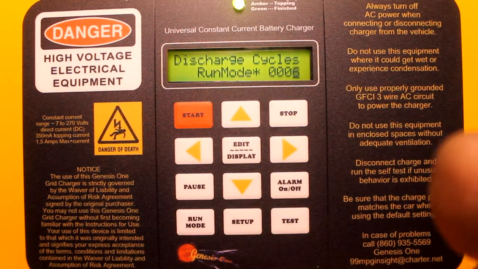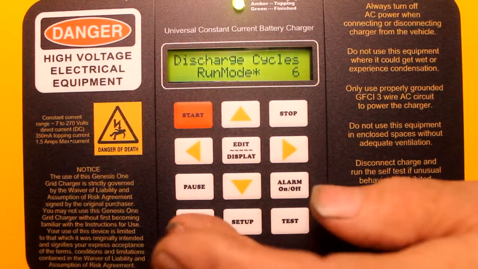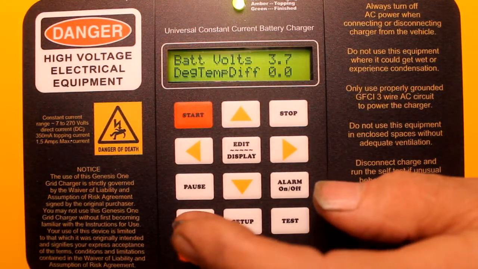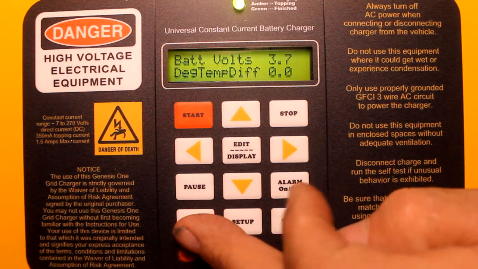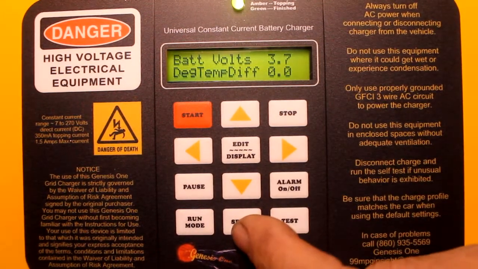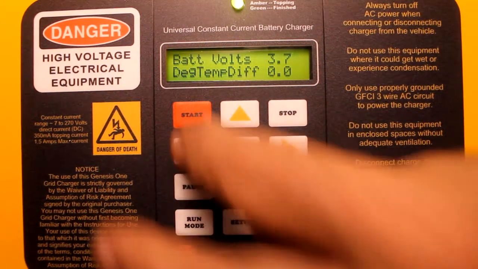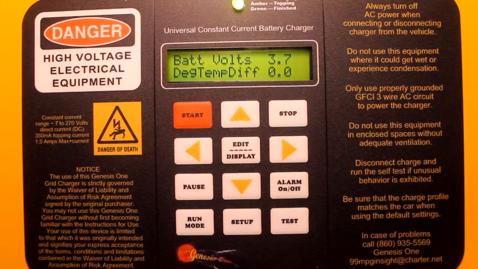Now here's discharge cycles. The thing to remember is these are non-volatile. Once you set run mode 6, it's going to want to do run mode 6 every time. So always check your run mode. Always check your setup to make sure you're on the correct profile and you've got the right switches turned on. And then you simply press go and it'll start charging. You press the start button.